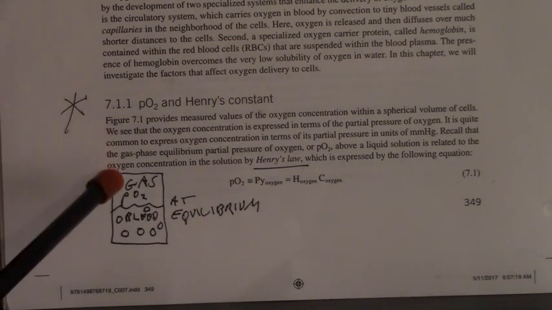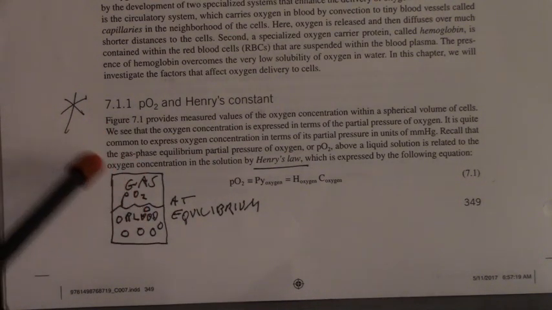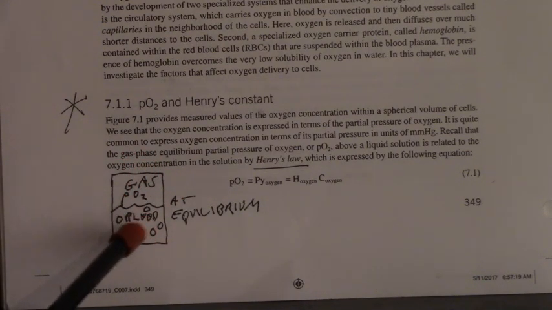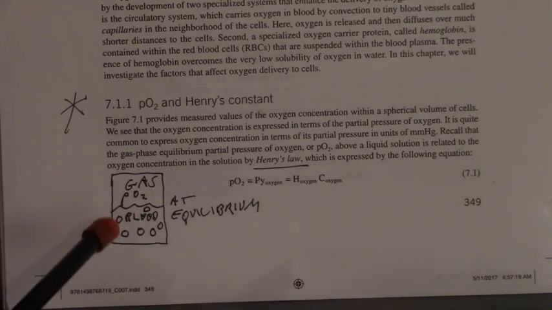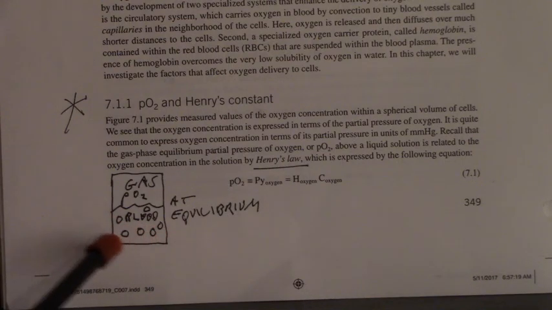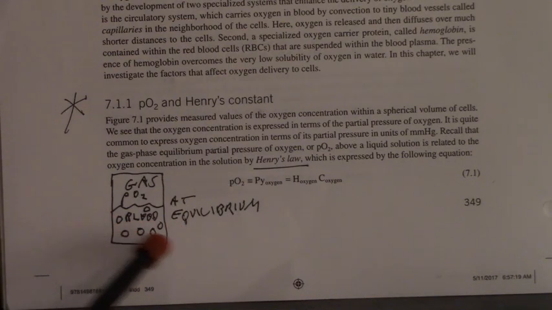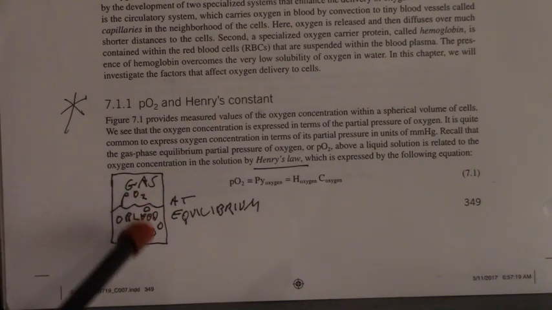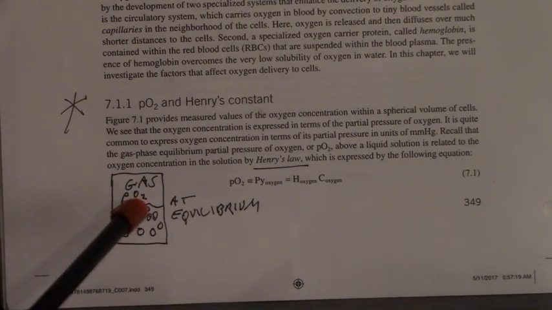And if we let this system come to equilibrium, then for a given partial pressure of oxygen up here in the gas, we can talk about how much oxygen is actually dissolved in the fluid portion of the blood, which would be the plasma. Now, I'm just going to point out a distinction here. The red blood cells contain hemoglobin, which also binds with oxygen, but the hemoglobin really just acts as a source or a sink of oxygen.